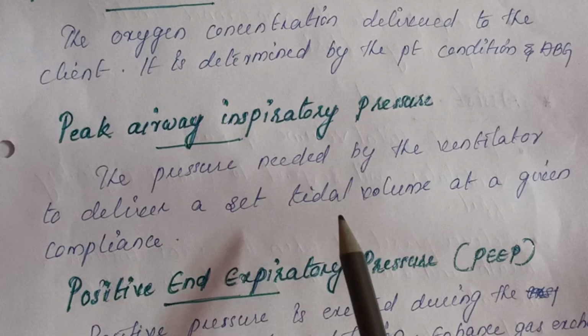Now let us see the modes of the ventilator briefly. We have four main modes for ventilation, that is control mode, assist control, SIMV or synchronized intermittent mandatory ventilation.